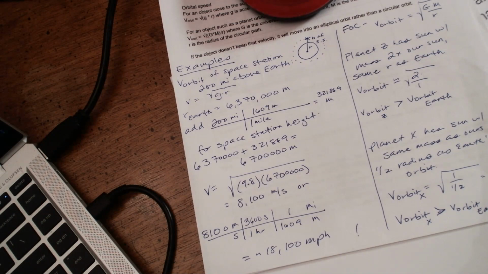Unfortunately, we work in meters per second in physics, but not in the rest of the regular world. So meters per second doesn't always mean a lot to us, but miles per hour is something that we're used to. So anyway, it has to maintain an orbital speed of 18,100 miles per hour in order to stay in orbit around the Earth.